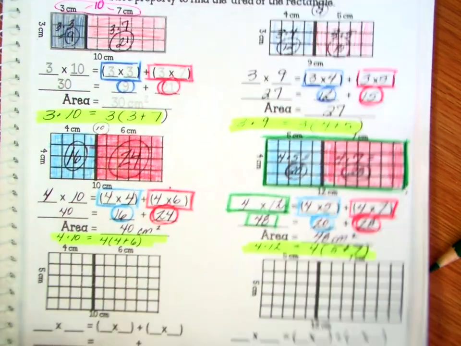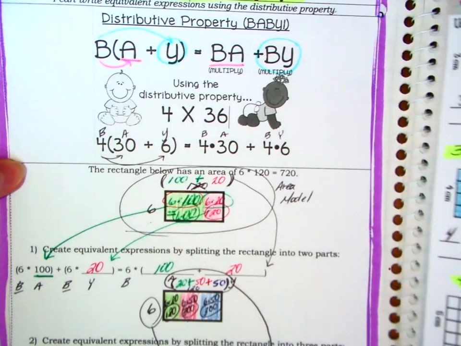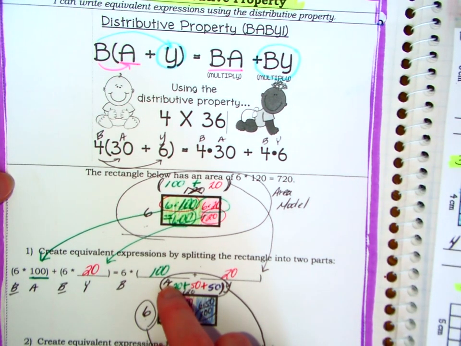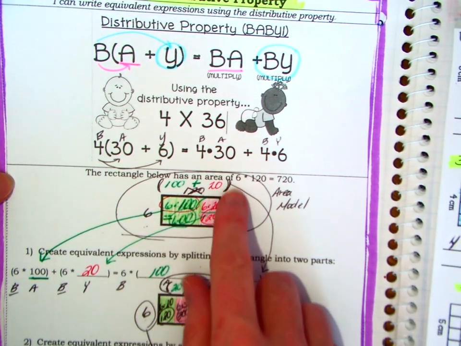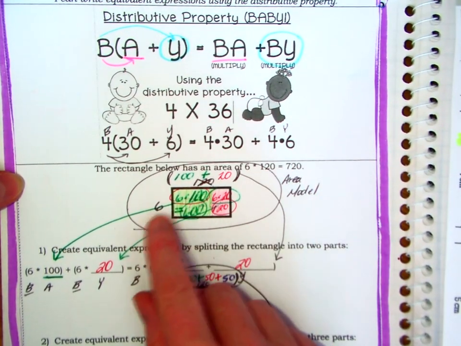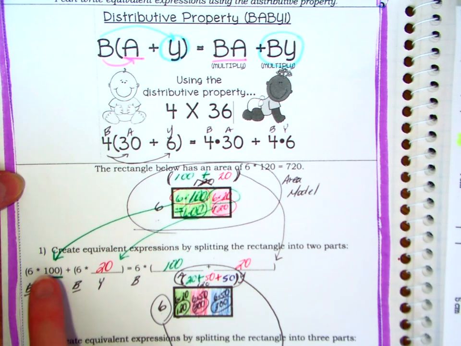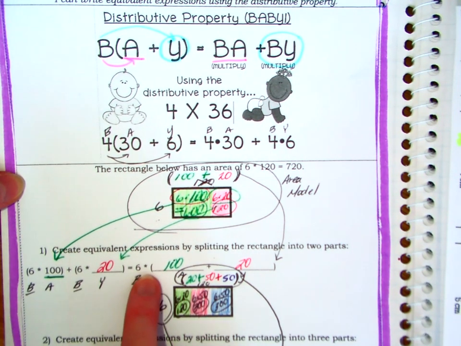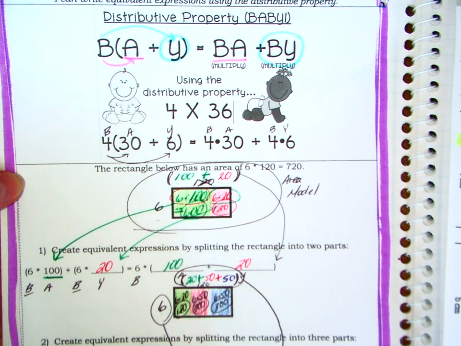How does this relate back to the notes? In the notes, we were showing that 6 times 120 could be the same as 6 times 100 plus 6 times 20. 6 times 100 plus 6 times 20 is the same as 6 times the sum of 100 plus 20.